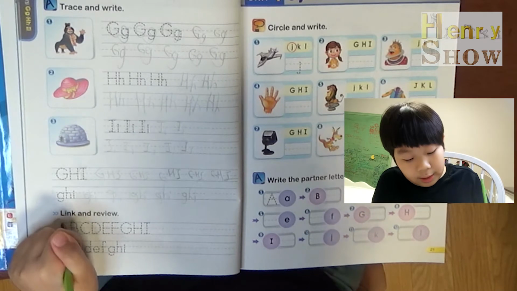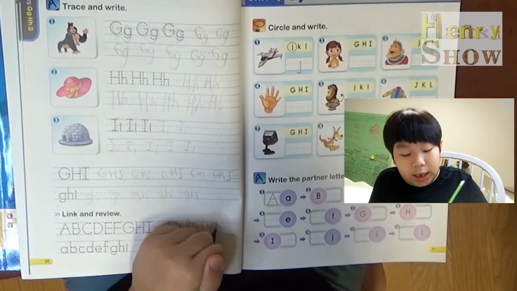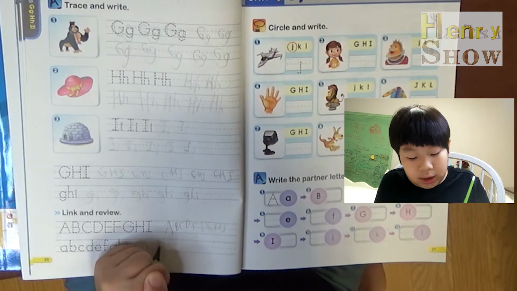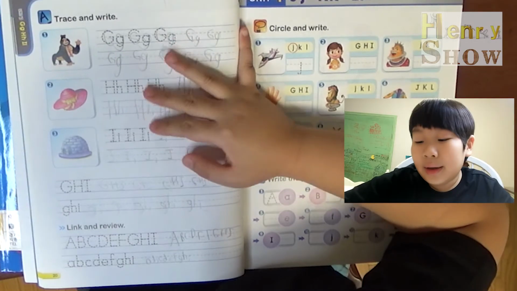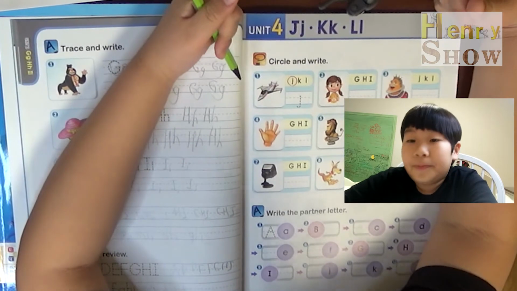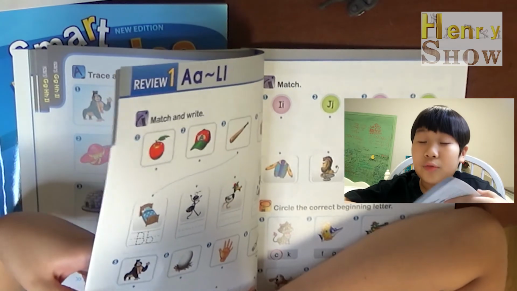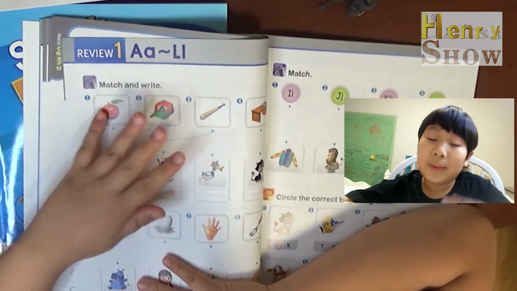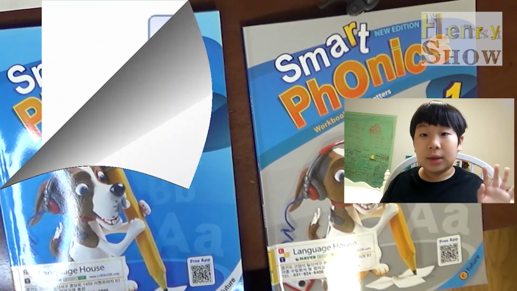Only one more. A, B, C, D, E, F, G, H, I. A, B, C, D, E, F, G, H, I. We learned a lot. I'm really proud of you. Next time, we're going to learn Unit 4. J, K, L. J, K, L. Now see that you remember. If you don't remember, I started this review so you can remember again. We finished workbook Unit 3 today. See you soon. Bye.